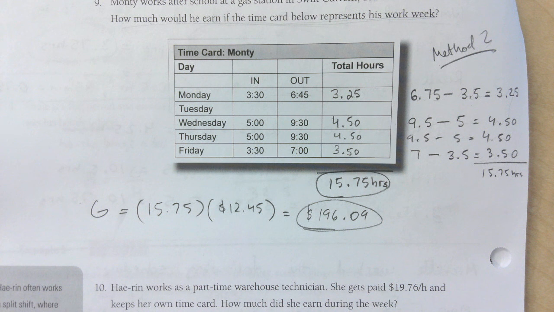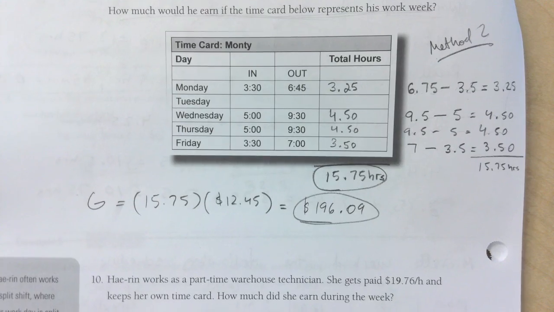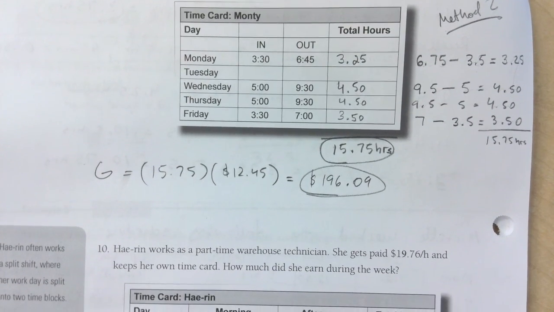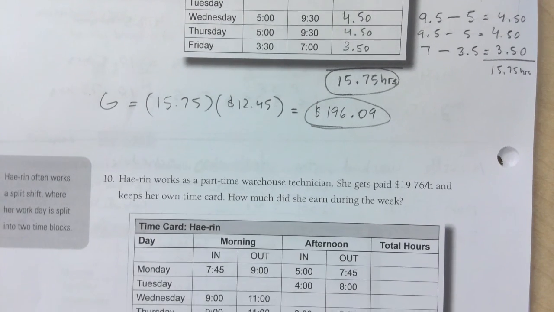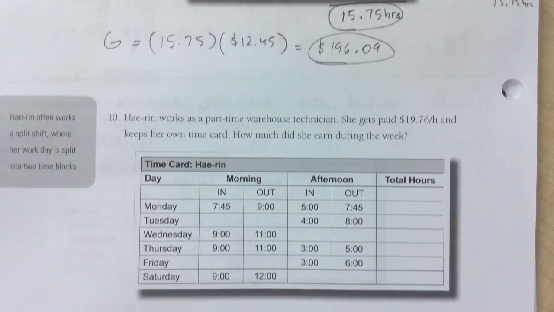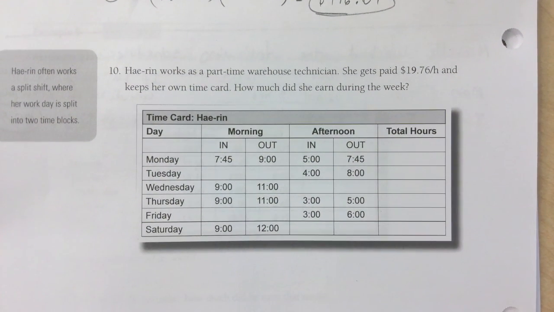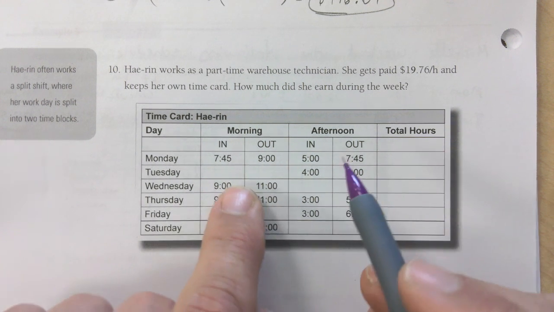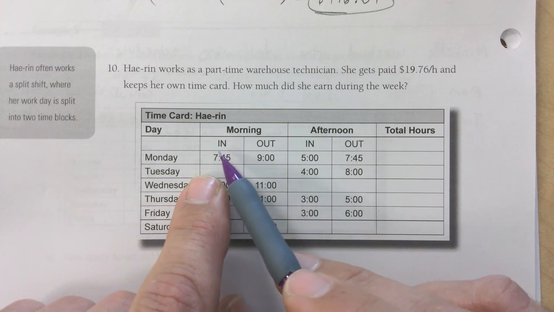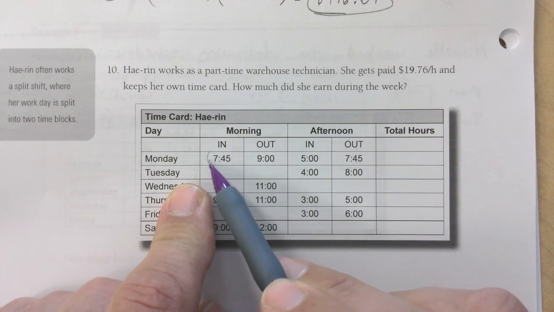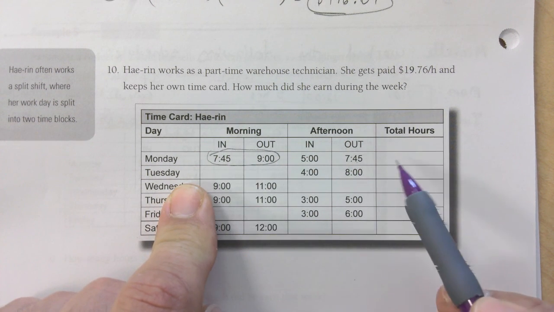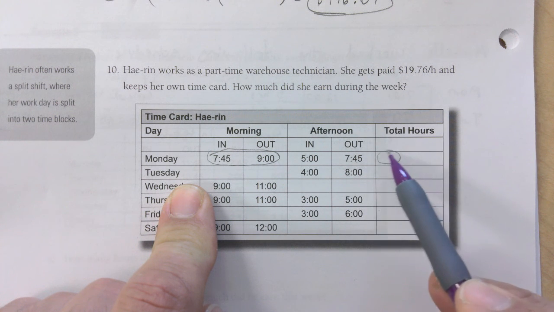Right? So before we go, we have 11 minutes left. I want to step it up a notch, okay? Now you need to do this one here. Watch what I'm going to tell you. There is a morning and an afternoon, right? Figure out what this is. Write it down here.